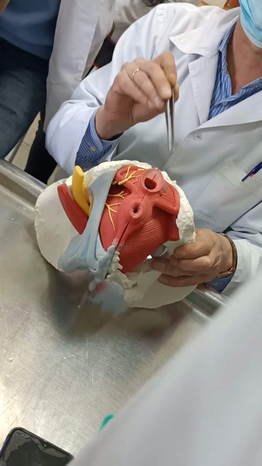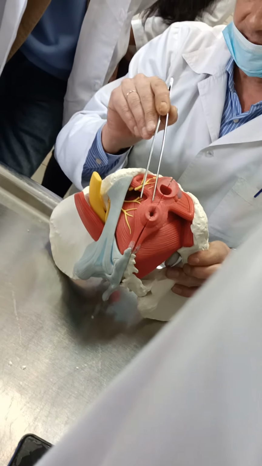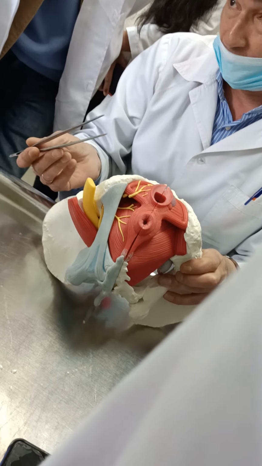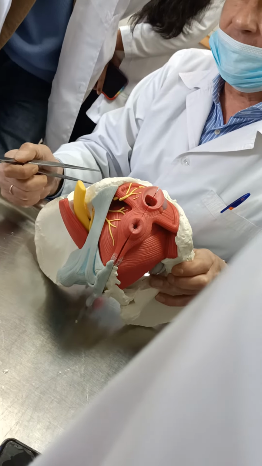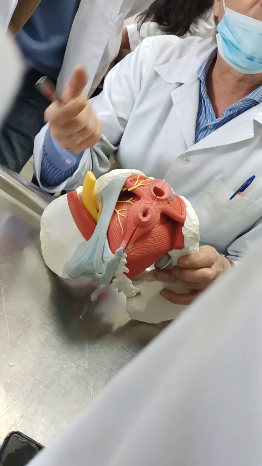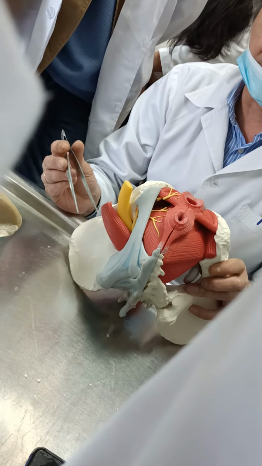bulbospongiosus muscle. The name of the muscle tells us that in male it starts from the bulb of penis and then passes until the spongious body. And in male, the muscle has function of ejaculation. And in female, there are some differences.